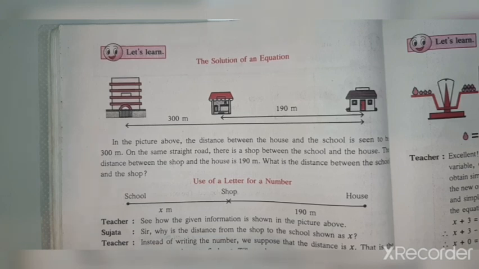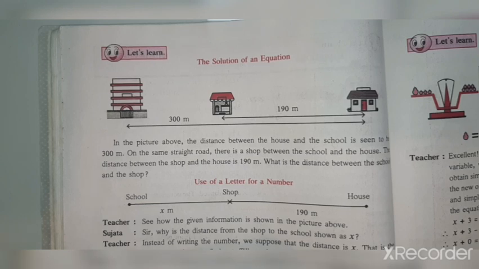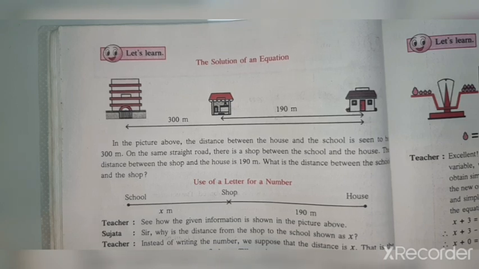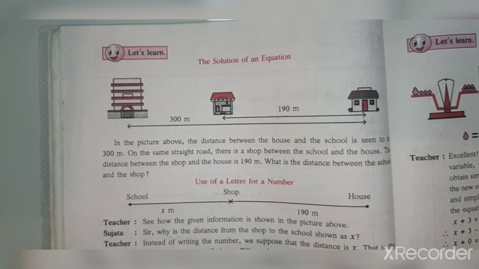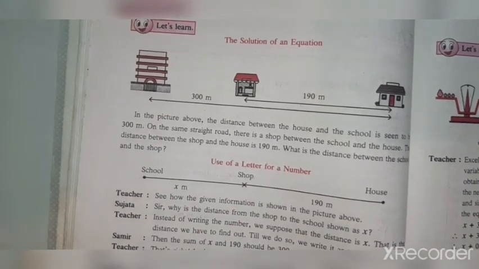Every time we cannot write the distance between the shop and the school, because when we are solving it, we'll need it every time. So we cannot use these long words every time. Instead, to use a very short form and save our time, in equations we use only letters.